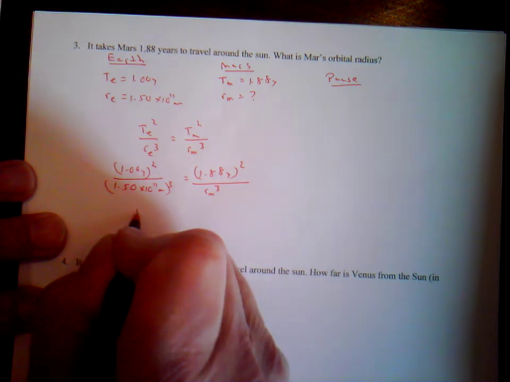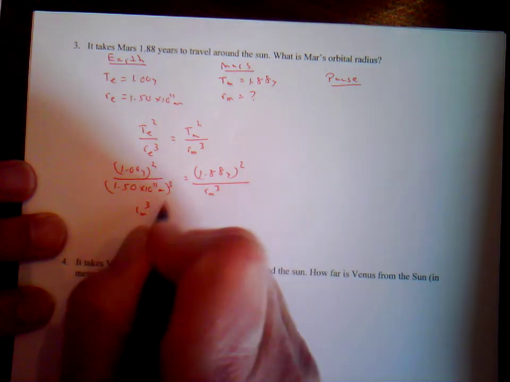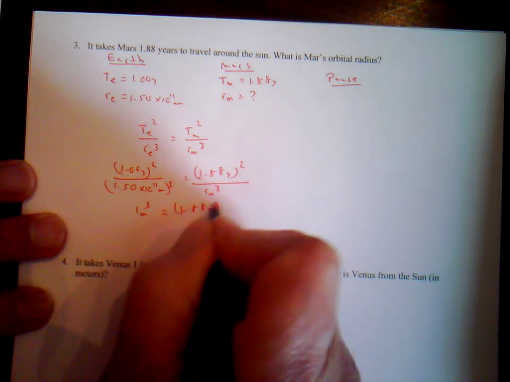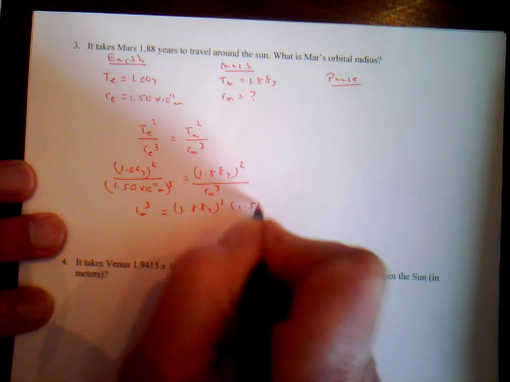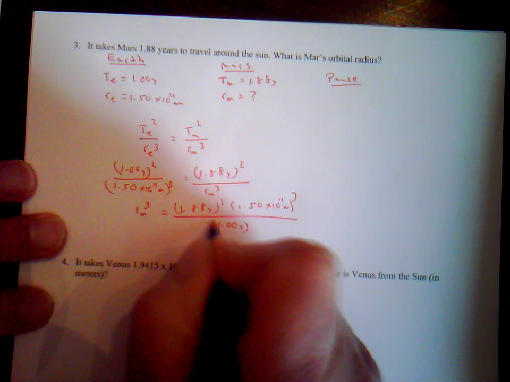Again, we solve this by multiplying both sides by the orbital radius of Mars cubed. That comes to the left side of the numerator. This is still 1.88 years squared times 1.50 times 10 to the 11th meters cubed. You know, it's kind of a pattern that we get with all these problems so far.